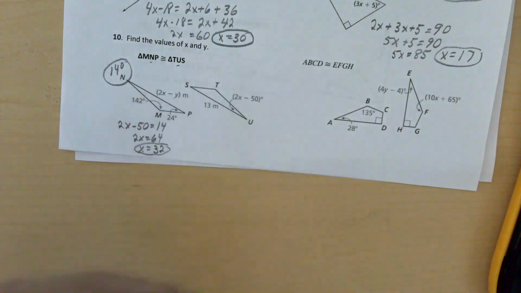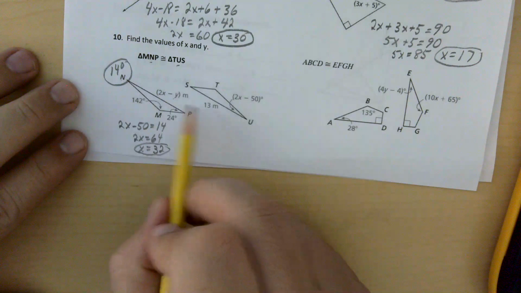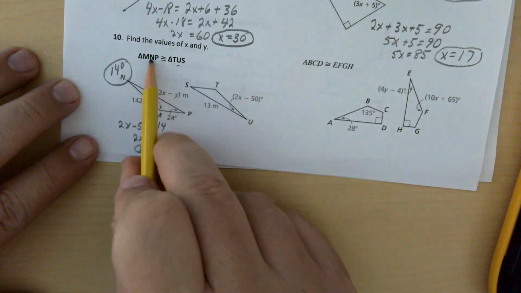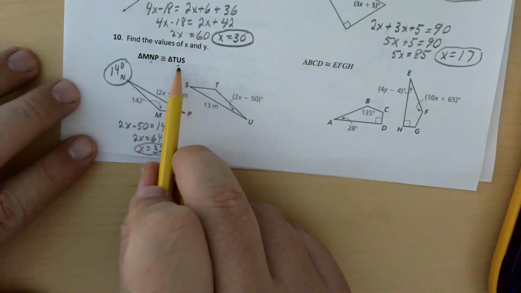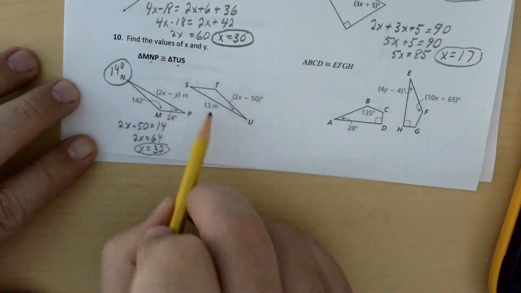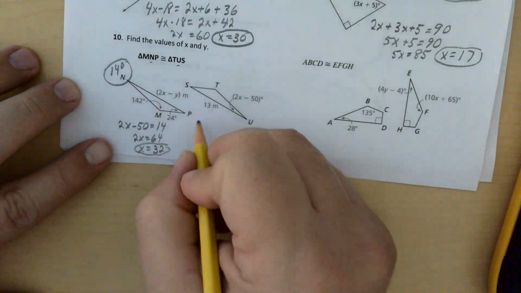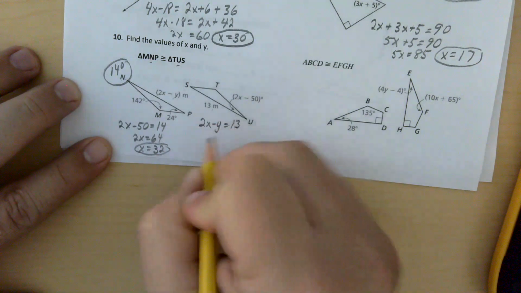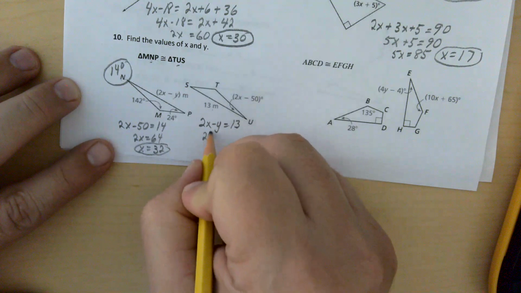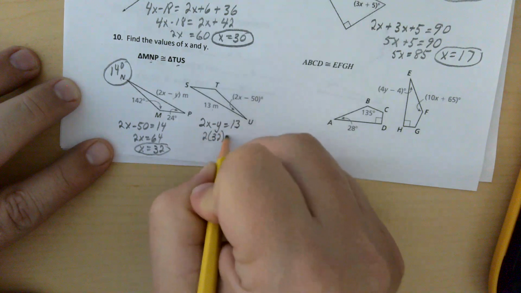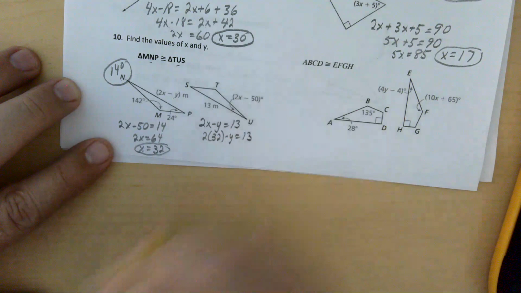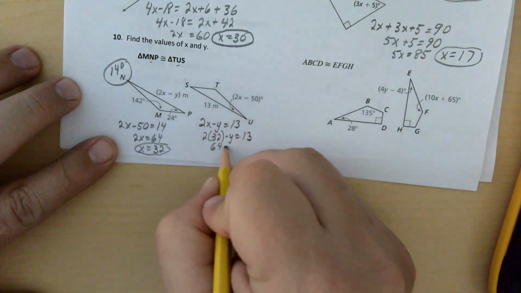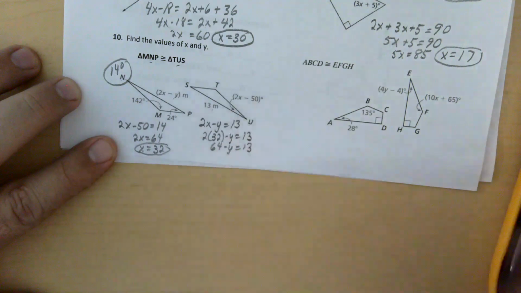And then that's enough so that we can then solve for y, because we're told NP is going to be the same as US, and US is 13 meters. So we have 2x minus y equals 13. The good news is we know x is 32. And you had a big idea problem just like this. This is going to be 64 minus y equals 13.